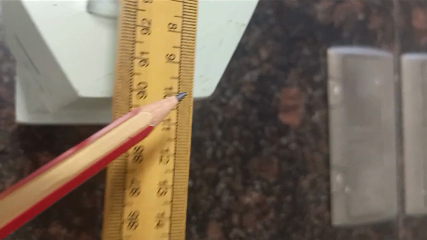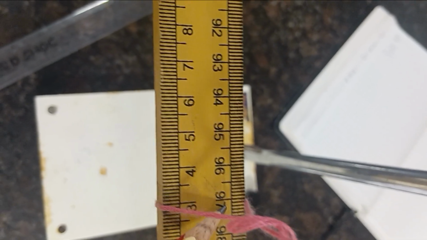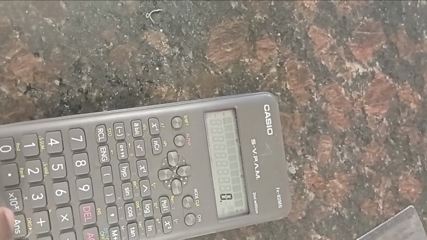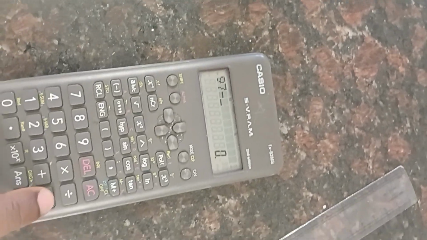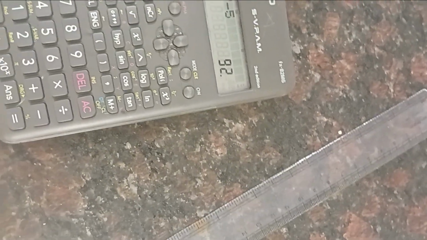From 5 to here, the thread is hanging here at 97. Okay, x equal to how much distance? From 5 to 97. So using the calculator, 97 minus 5 equal to 92.